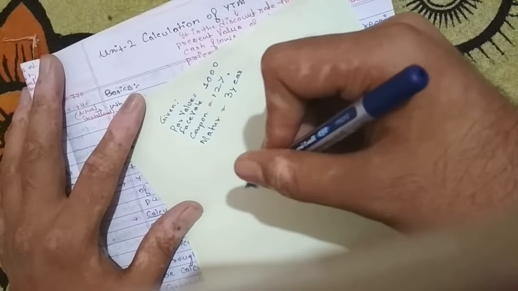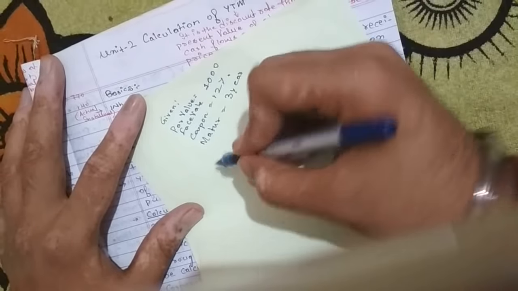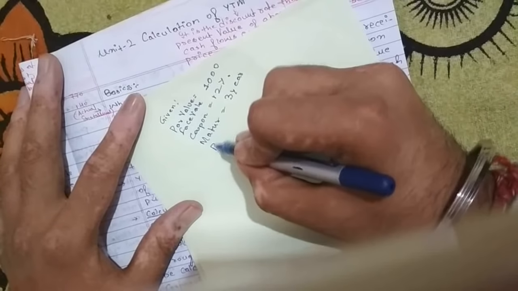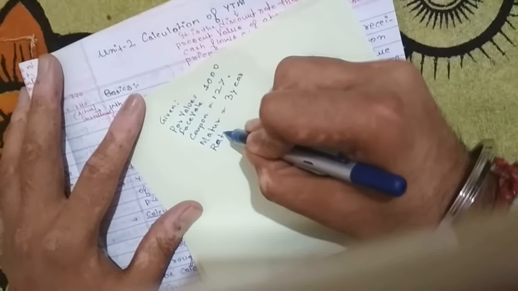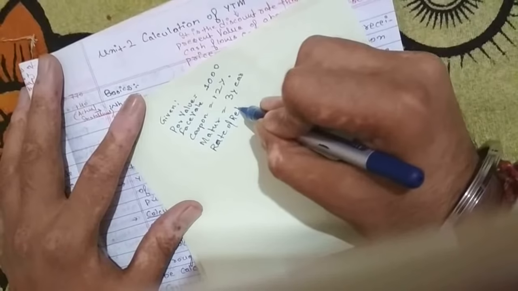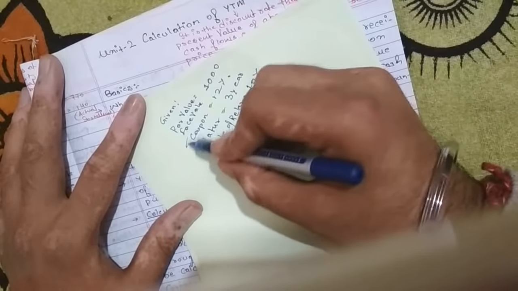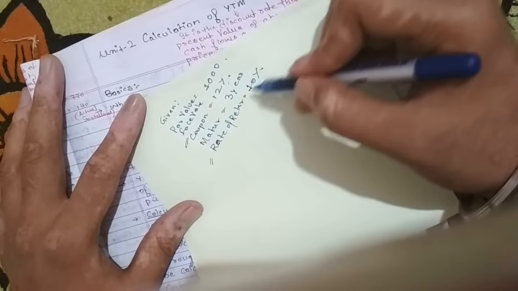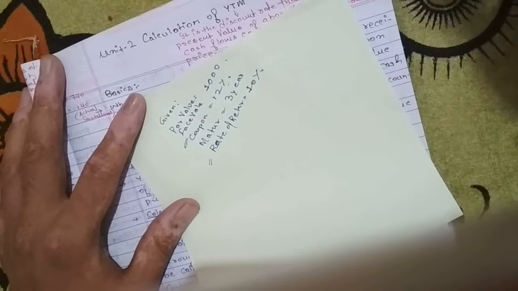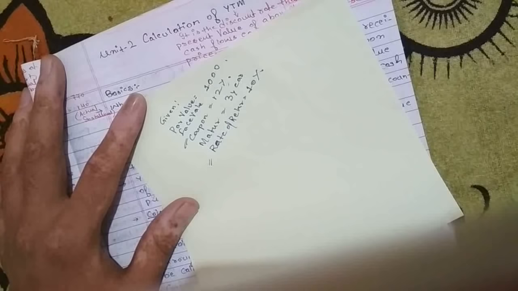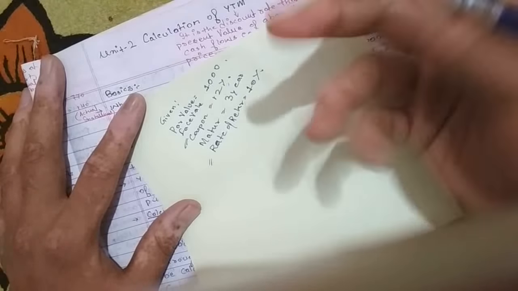The required rate of return of the bond is 10%. I already told you the difference between this percent and this percent. This is for the bond, and this is the existing market interest rate, which is decided by the market. So let's solve it.